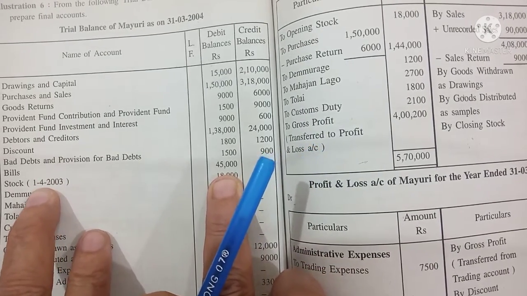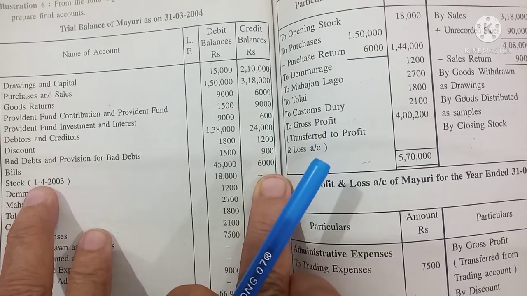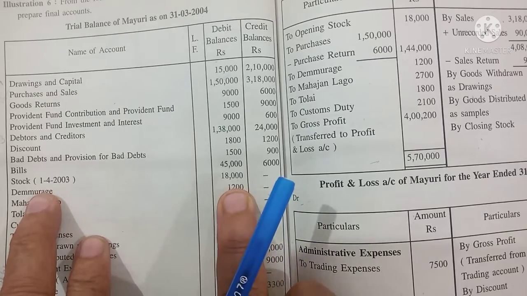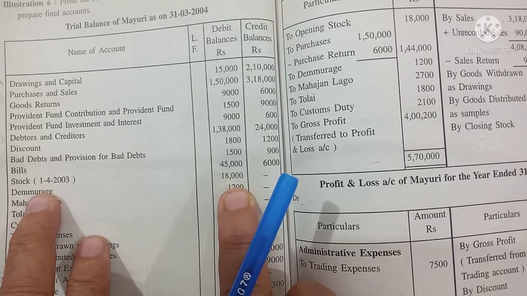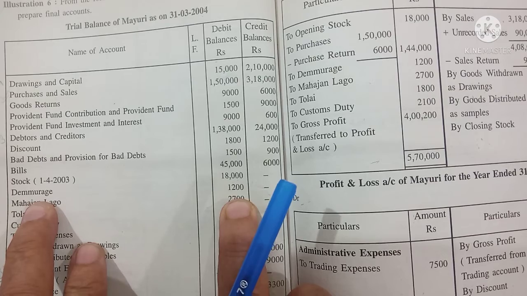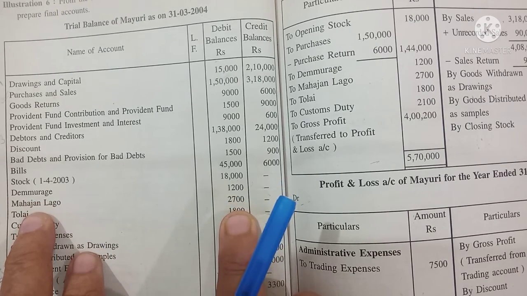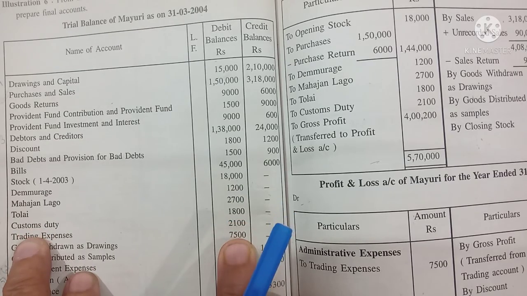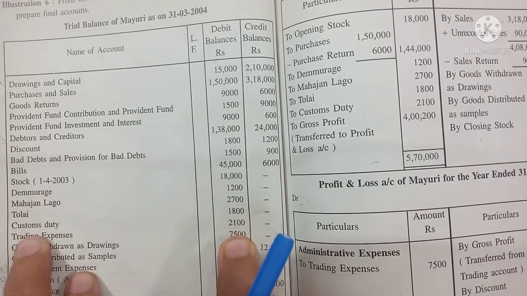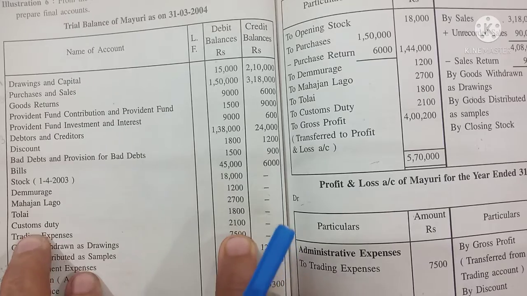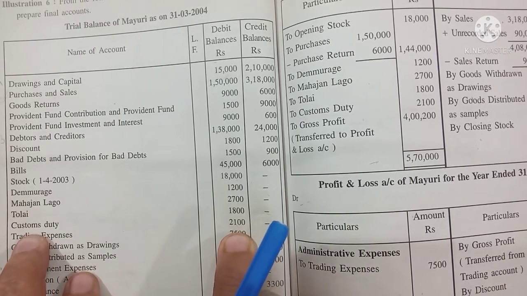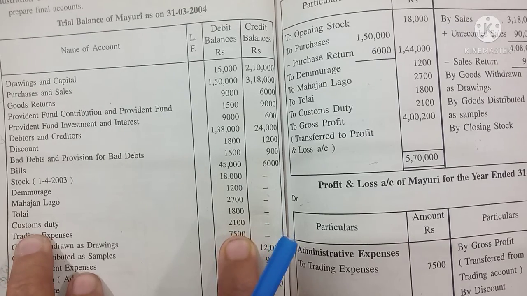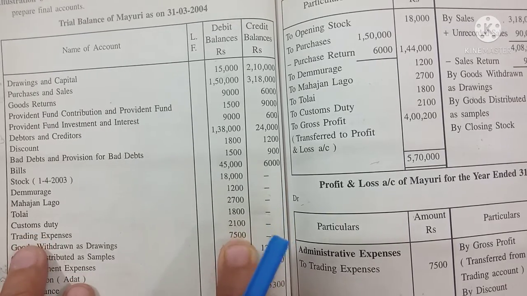Bills: 45,000 is an asset and 6,000 is the liability. One is bills receivable and the other is bills payable. Stock of rupees 18,000 is called opening stock, trading account debit side. Demurrage, trading account debit side. Mahajan logo, also trading account debit side. Tolai, trading account debit side. Custom duty, trading account debit side. These are the new items you are getting, keep them in mind. Opening stock, demurrage, Mahajan logo, Tolai, custom duty, these all will come on the trading account debit side.